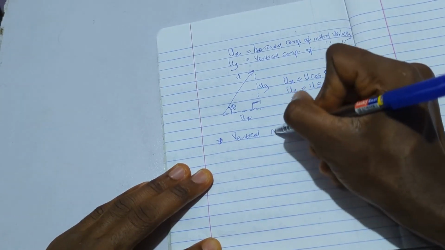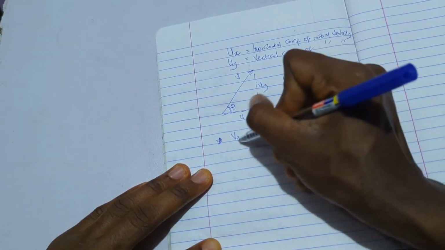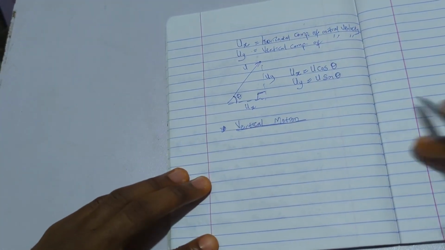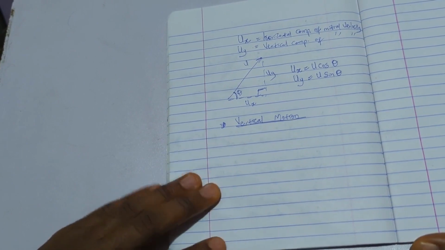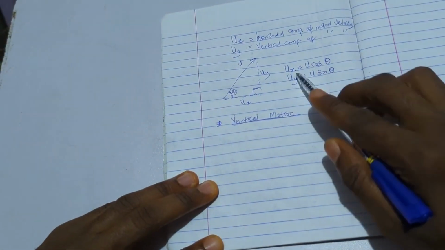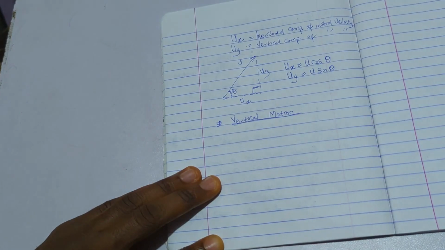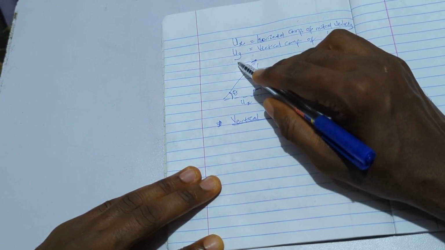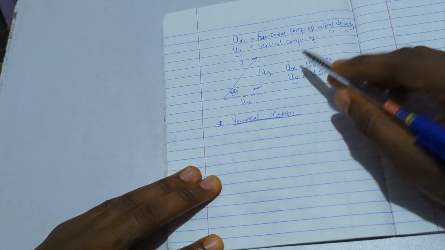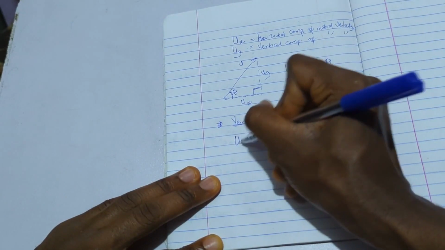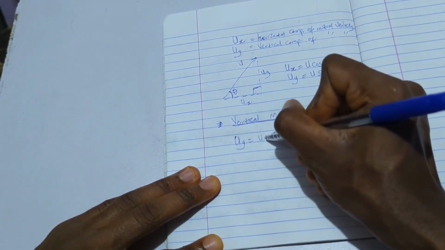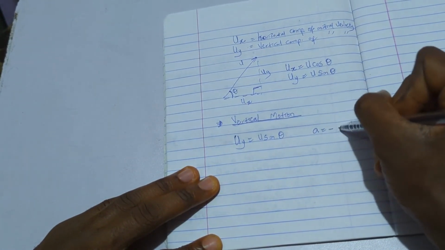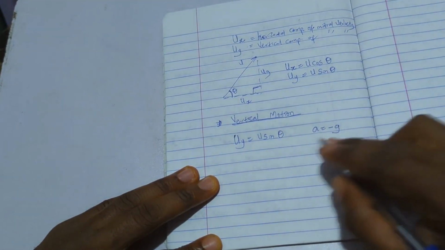For the vertical motion, we are not going to deal with your ux, because your ux is the horizontal component. We don't want to work with the horizontal component. We want to work with the vertical component, because that's the one that actually goes up, not the one that goes across. So your uy is u sine theta. And since something is going up, your acceleration is going to be minus g. So now we have these two things working out for us.